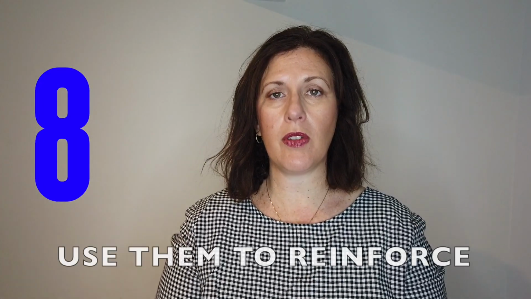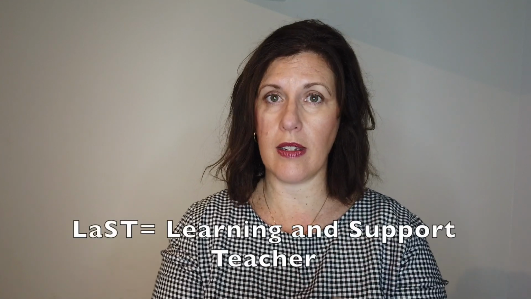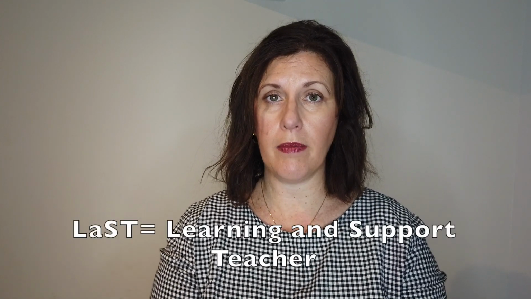Number 8 is use them to reinforce your teaching. They're not qualified teachers, but they are highly skilled and they have a very specialised skill set. They can definitely reinforce what you have taught. You can do this by getting them to lead a small group within your class or outside with drawing. You can use them to give one-on-one explanations to reinforce what you've taught. You can use them to chunk tasks. You can work as a team with your SLSO, your LaST, and yourself to help create some modified tasks for these students.